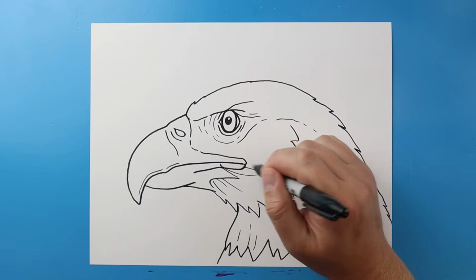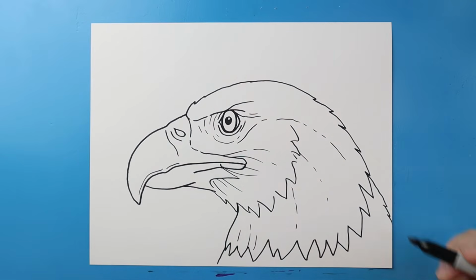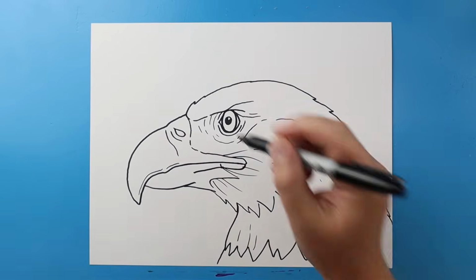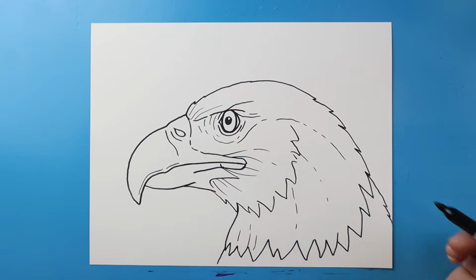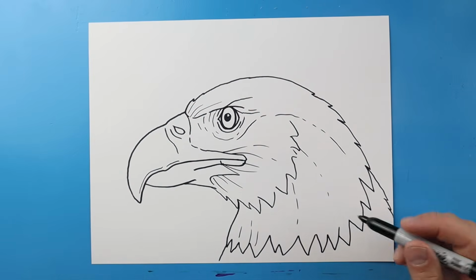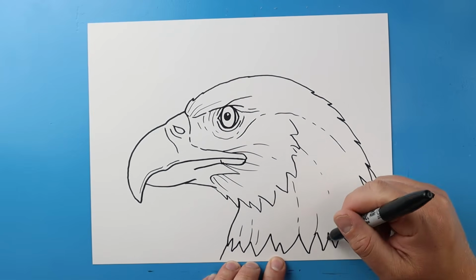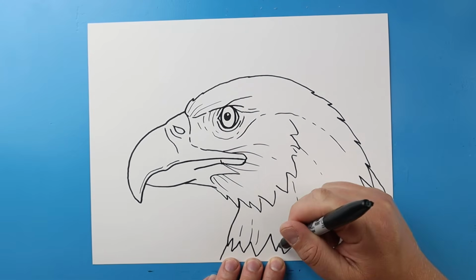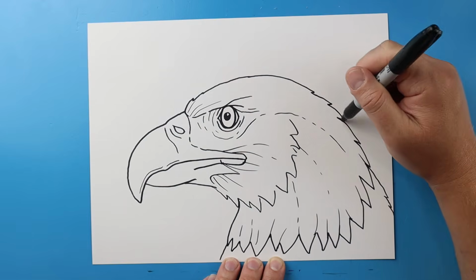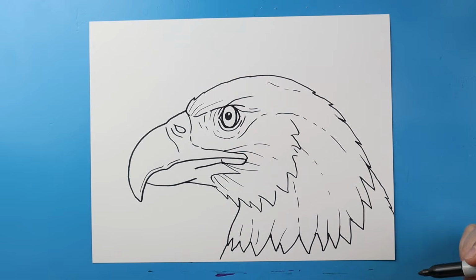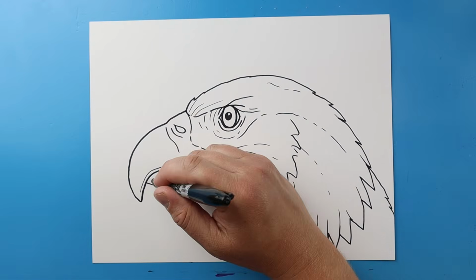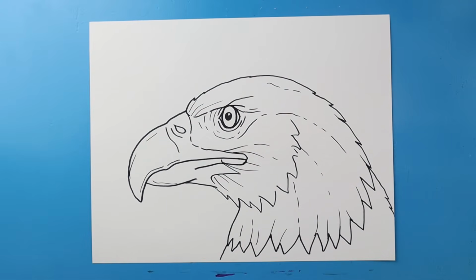I'm going to add a few more kind of quick little lines around here just for some details. And same thing up here too. I'll make some of these lines a little bit longer for the feathers of my eagle. Then I'll add a couple more little lines right around the beak. And there you go, there is your drawing of a realistic bald eagle head.